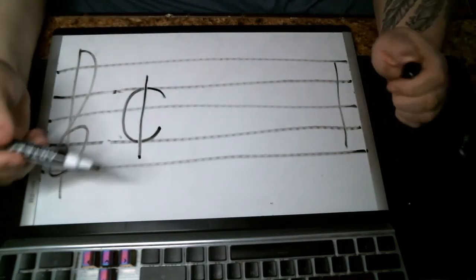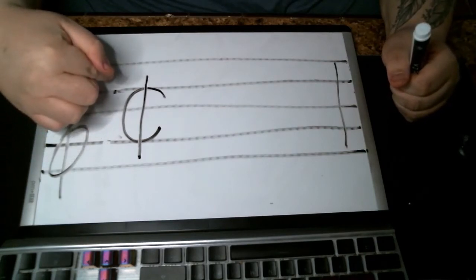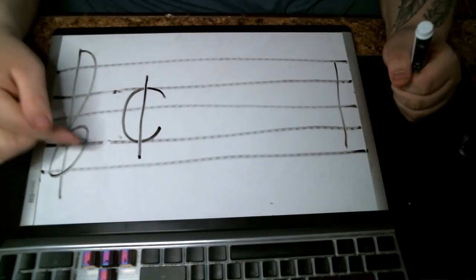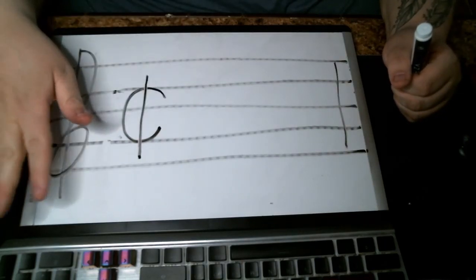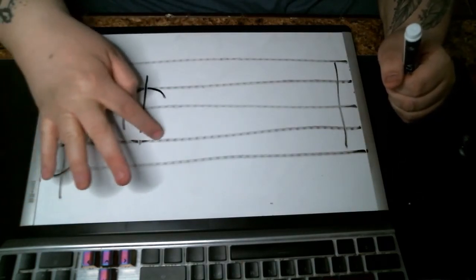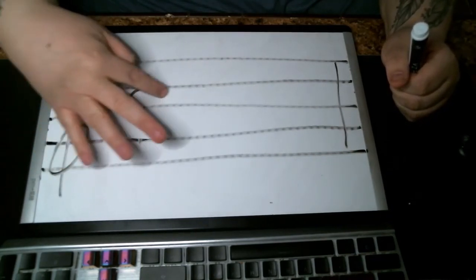There's another one that's got this line through it. This is called cut time. This is what we see in marches. This is basically 2 over 2, where the half note gets the beat. Don't worry about this one though. It's not one we're super concerned about, but it is nice to know.